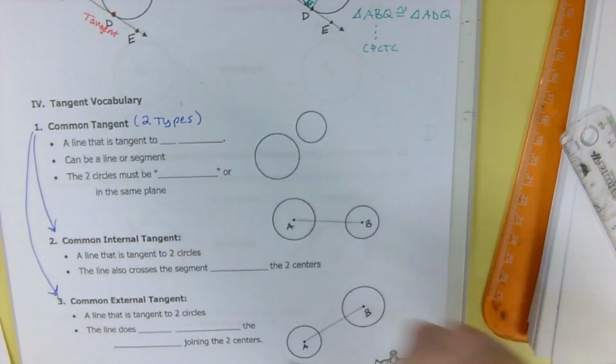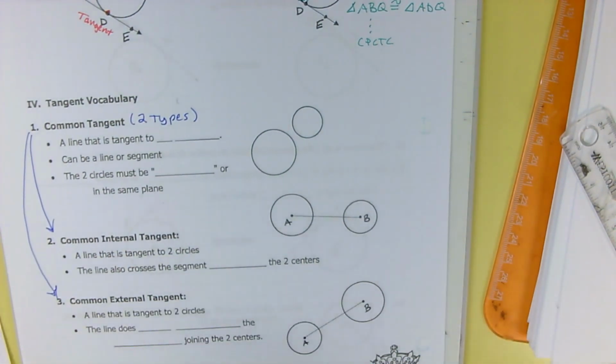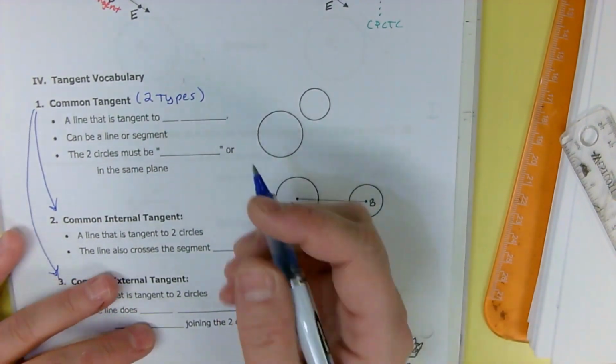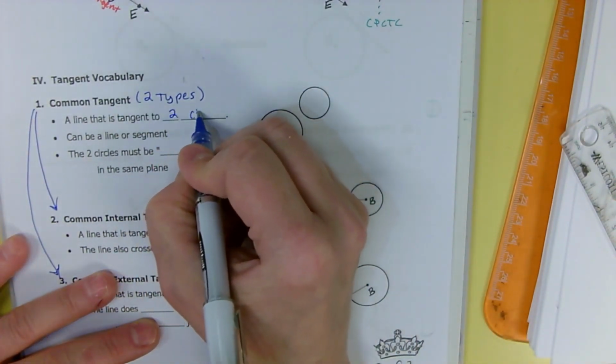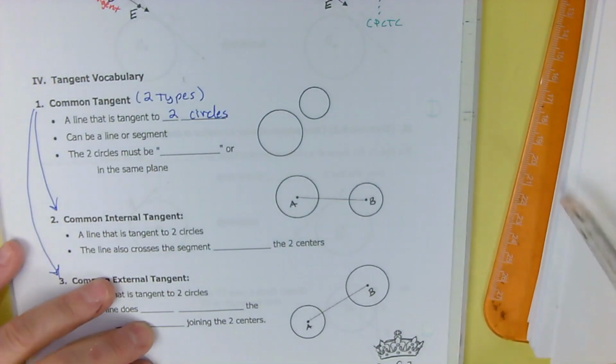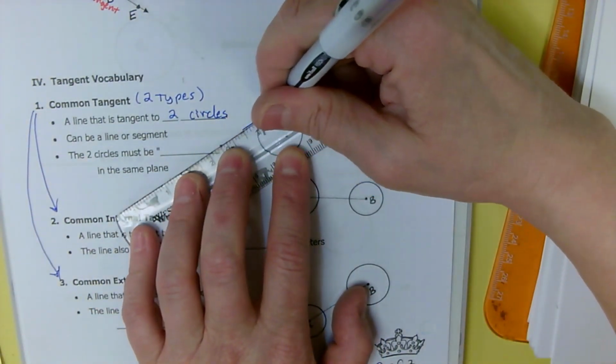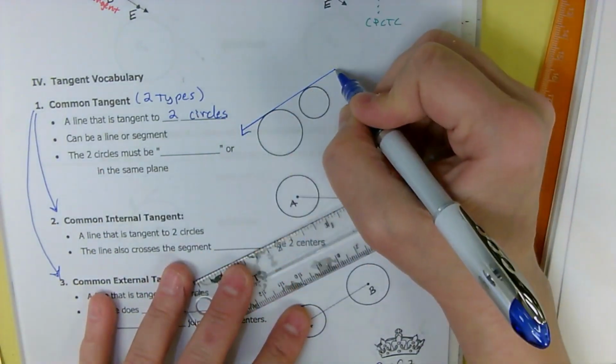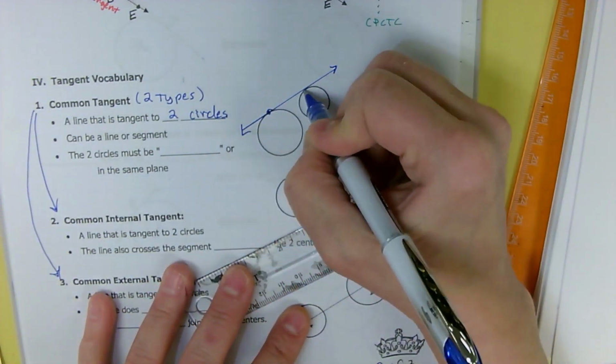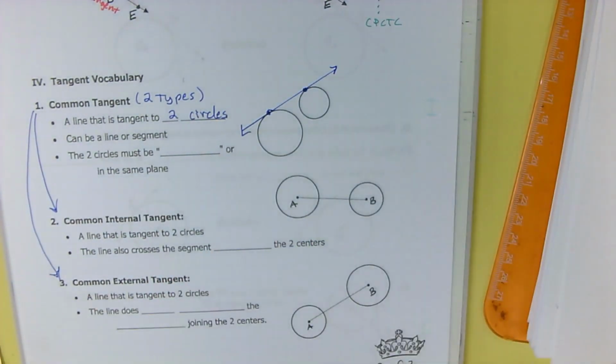But in the basics, a common tangent is a line that is tangent to two circles at the same time. So if you draw a line that just touches both circles at one point, that is a common tangent because it's tangent to both. The common tangent can be a line or a segment as long as it's tangent to both circles.